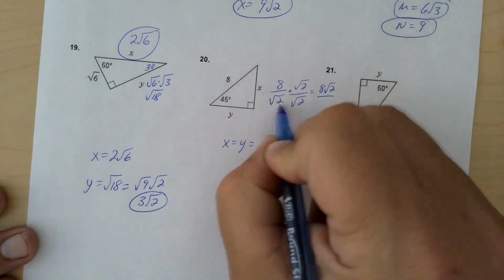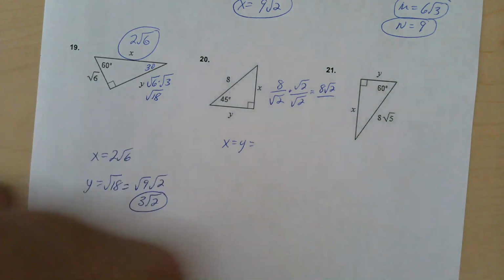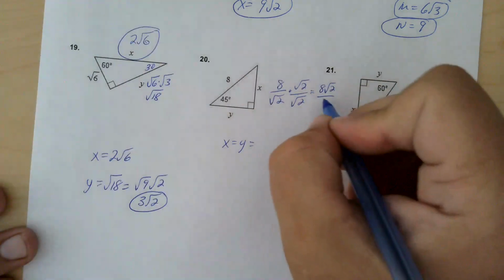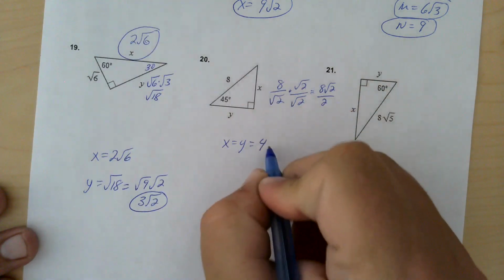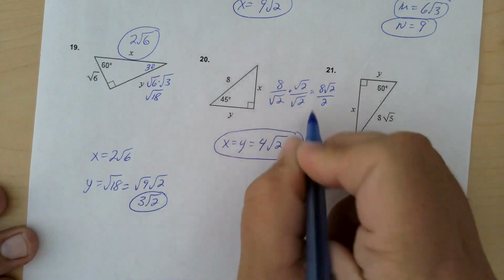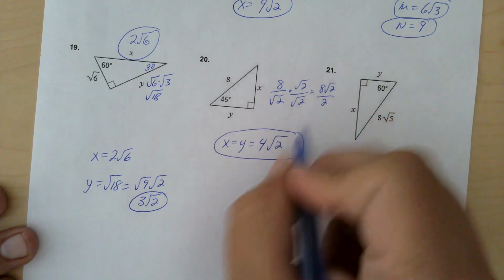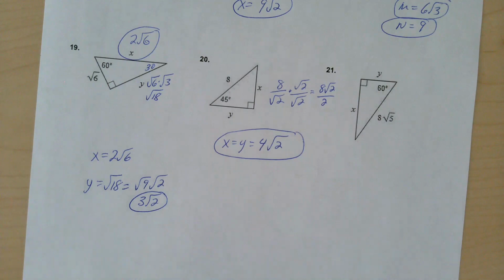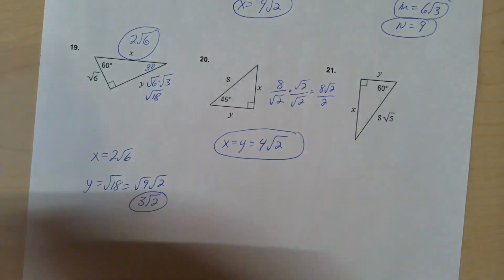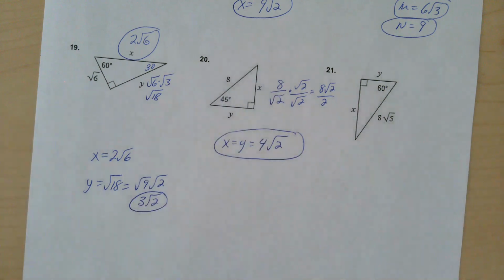This becomes a regular 2. It's root 4, but the square root of 4 is a 2. And you're going to end up reducing and getting 4 root 2. 2 fits in the 8 4 times. So 4 root 2 is the final answer. And both legs, x and y, are the same. They're both the same because they're both 45-degree angles.